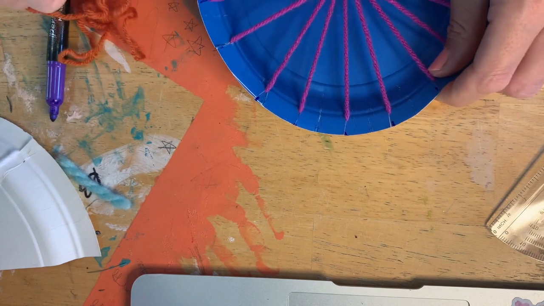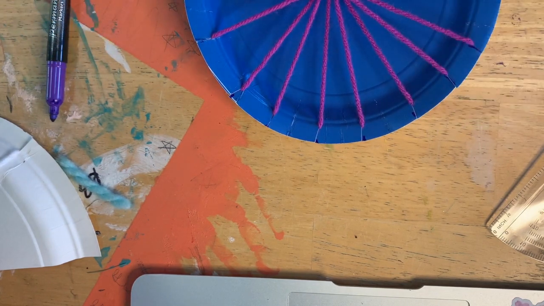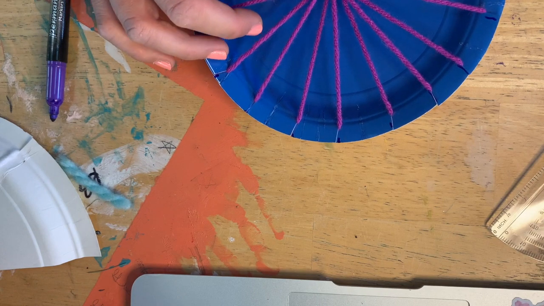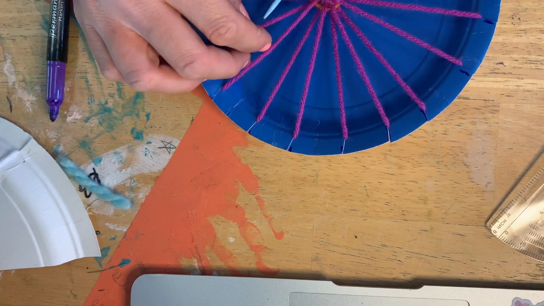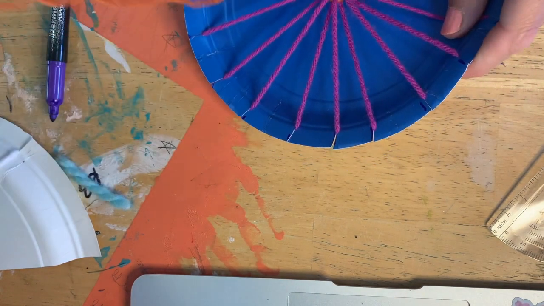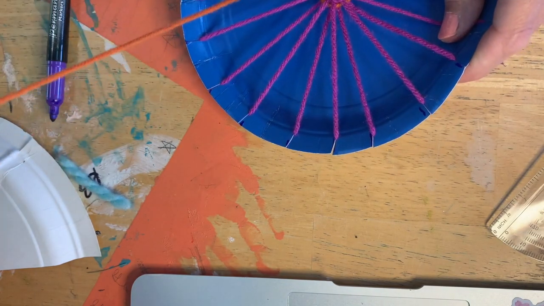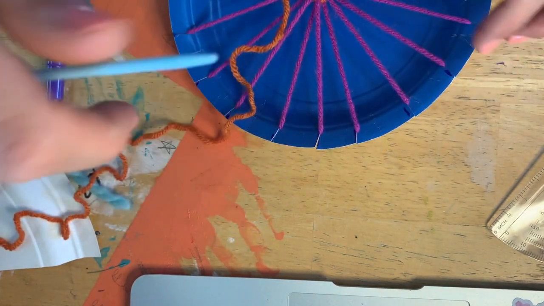Also a good practice of craft as I'm pulling. I don't want to pull too tight and rip anything or destroy anything. I want to kind of pull it just tight enough. Okay, and you'll see the circle starting to form. Now, I'm going to keep going round and round and round.